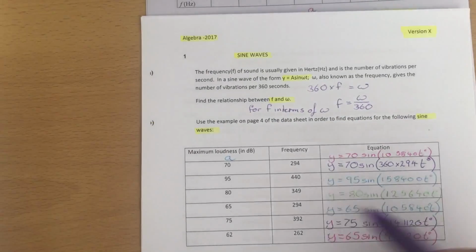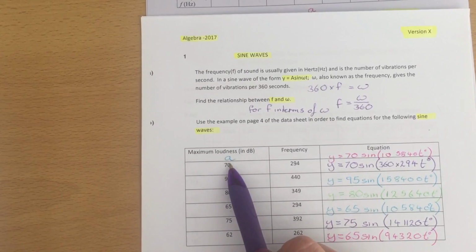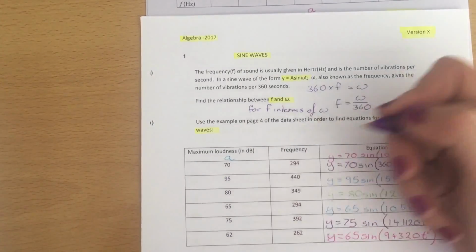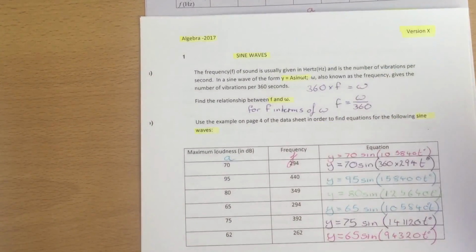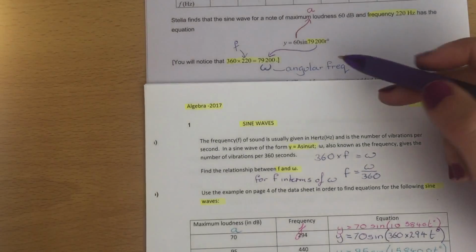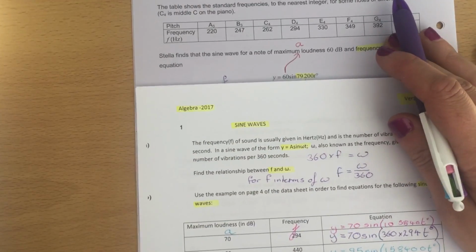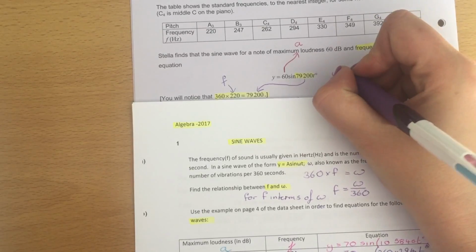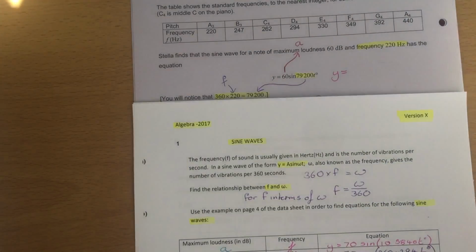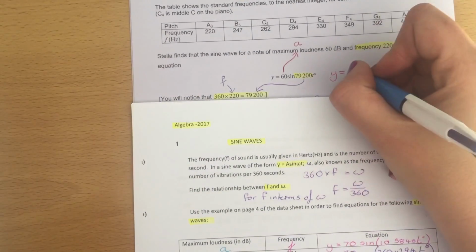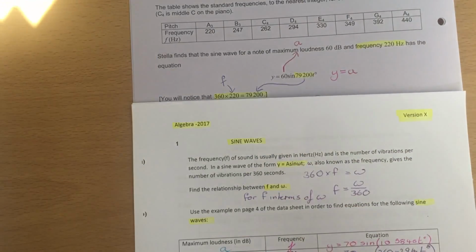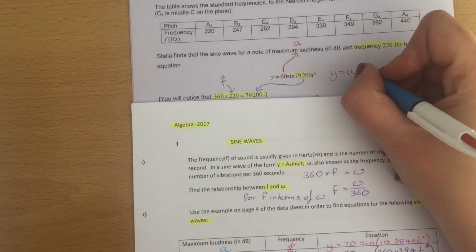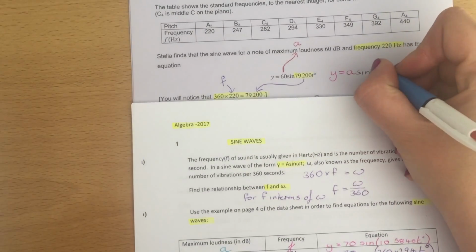So all we're doing here is looking at the maximum loudness, which is A, the frequency, which is F, and using the equation which is on our datasheet, and that equation translates to y equals the amplitude sine.